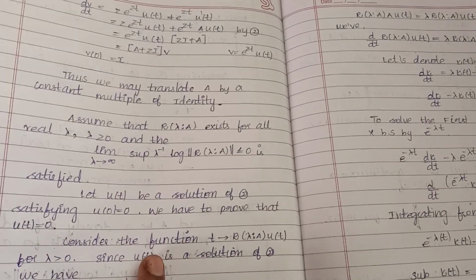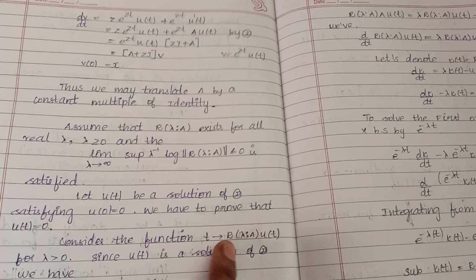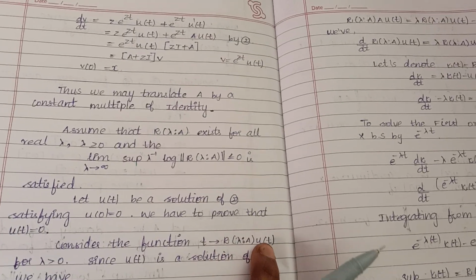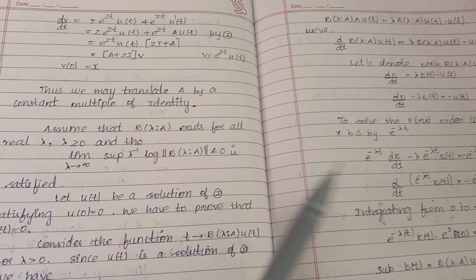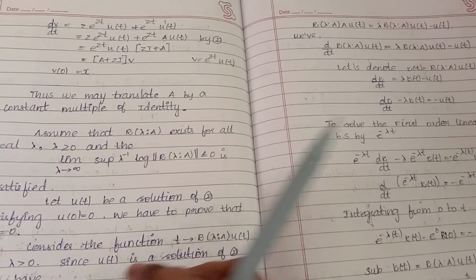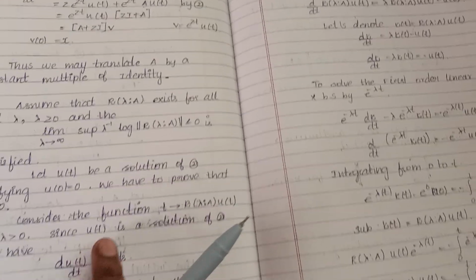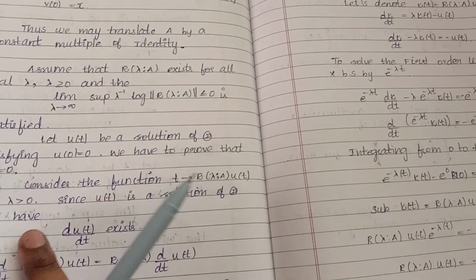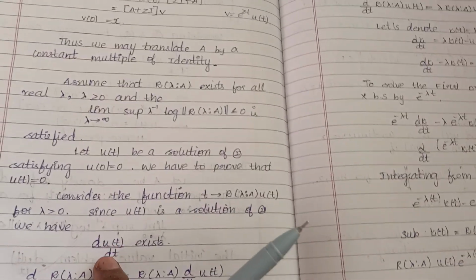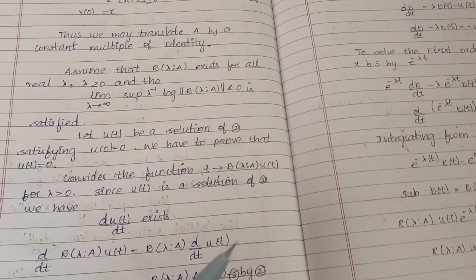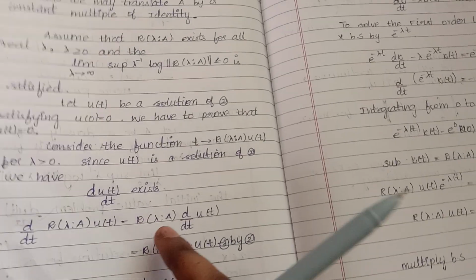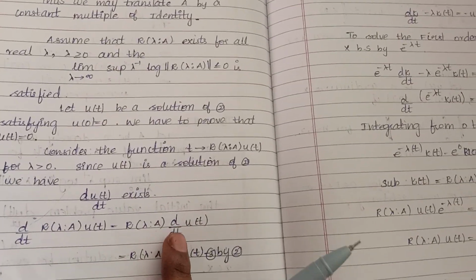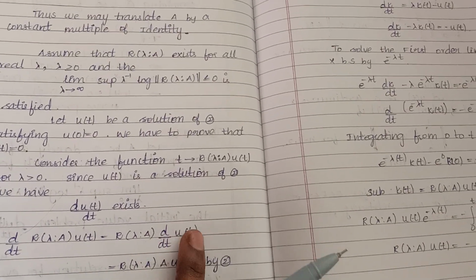We have to consider the function from t to R(λ, A) u(t), for all λ greater than 0. Since we know that u(t) is a solution of (2), its derivative will definitely exist. So d/dt of R(λ, A) u(t) means R(λ, A) times d/dt of u(t), and we already know that this is A u(t).